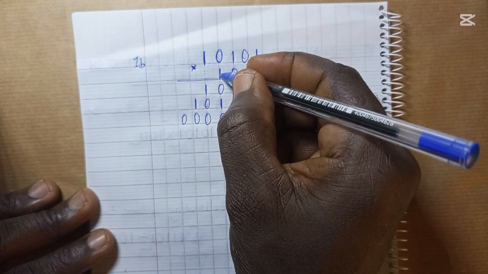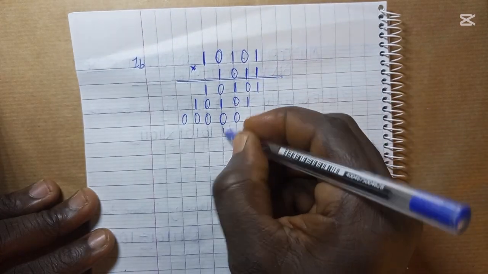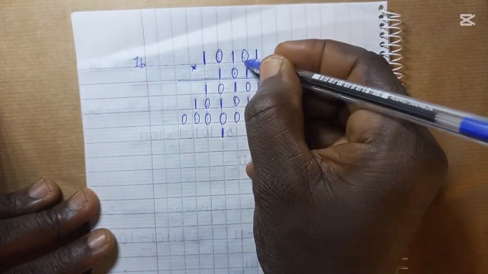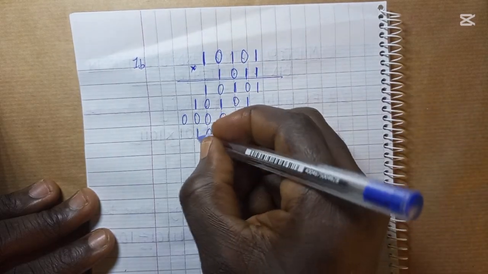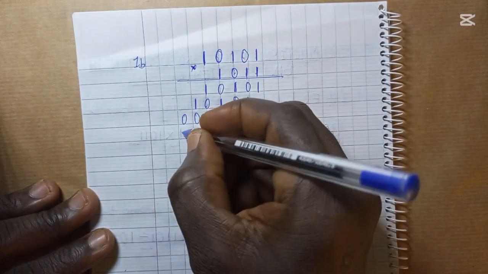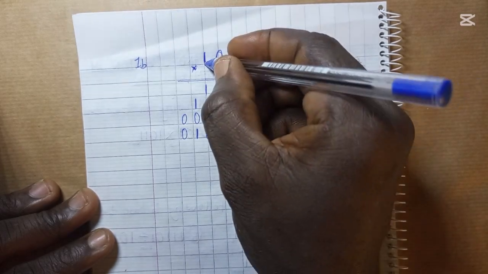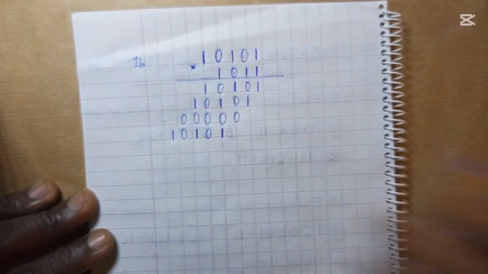Then we'll come to this. 1 times 1 is 1. 1 times 0, 0. 1 times 1, 1. 1 times 0, 0. 1 times 1, 1.